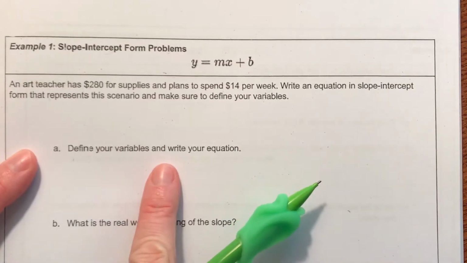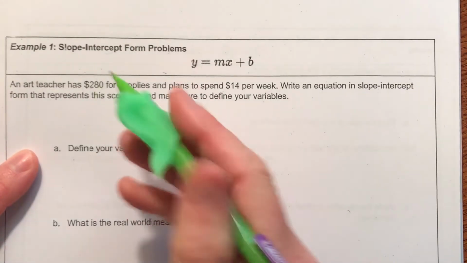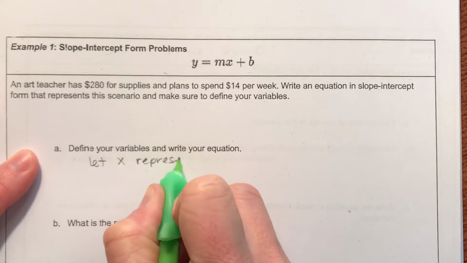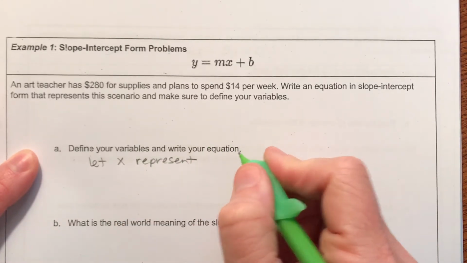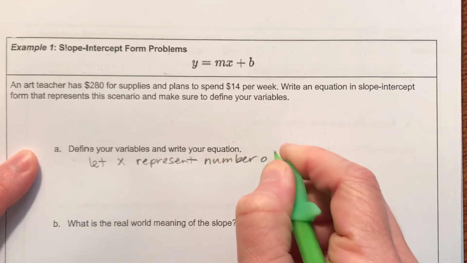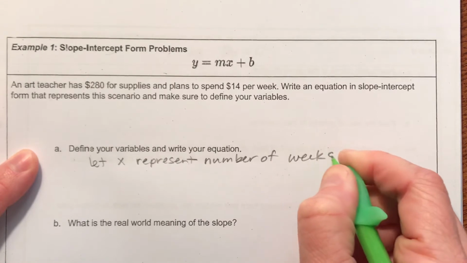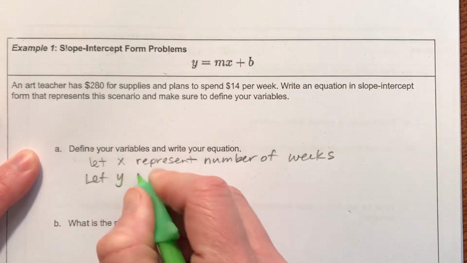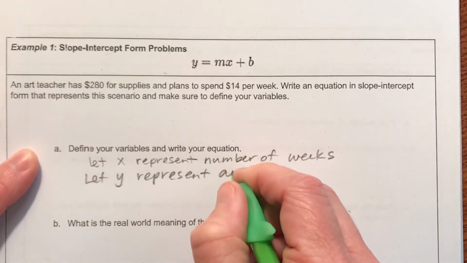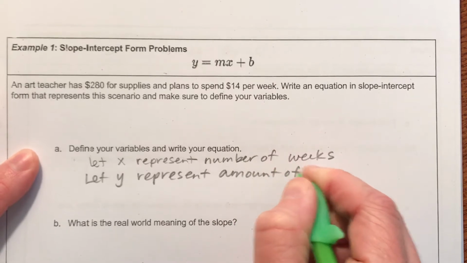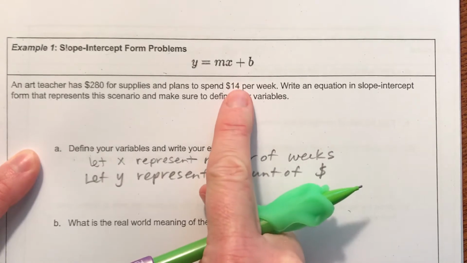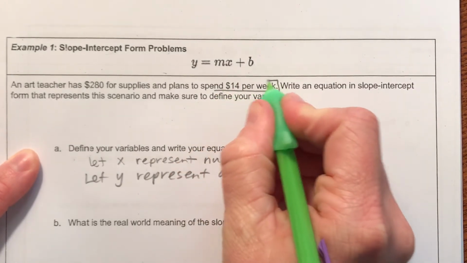So part A says define your variables and write your equation. I'm going to let X represent the number of weeks. And I'm going to let Y represent the amount of money. Now the reason why I know these are the two variables is because of this $14 per week, and I want to explain how I know that.